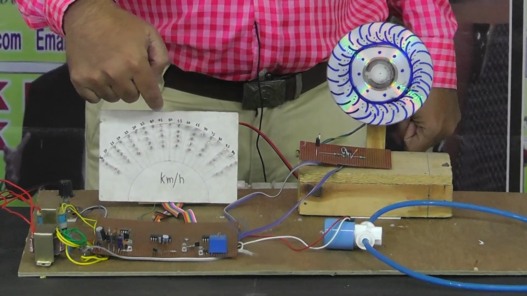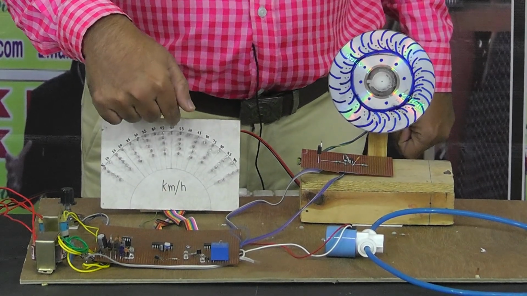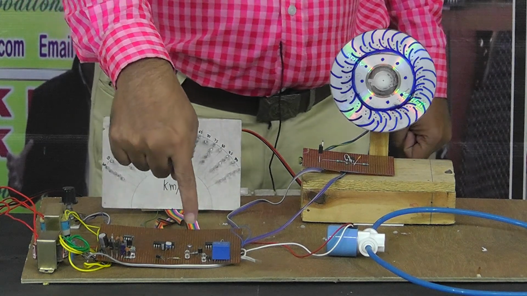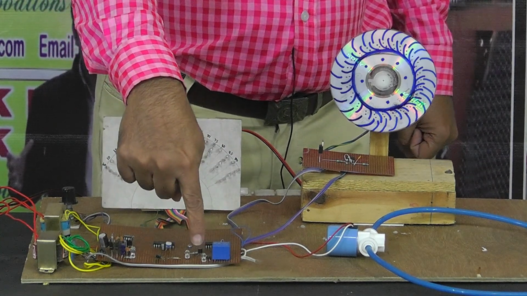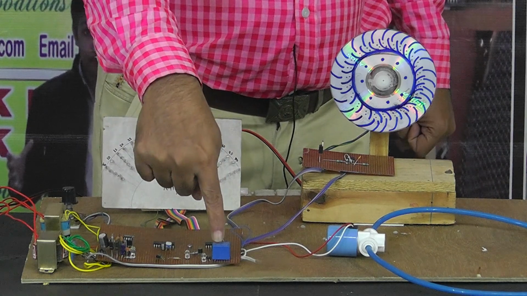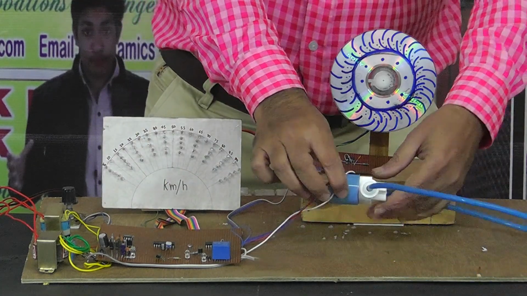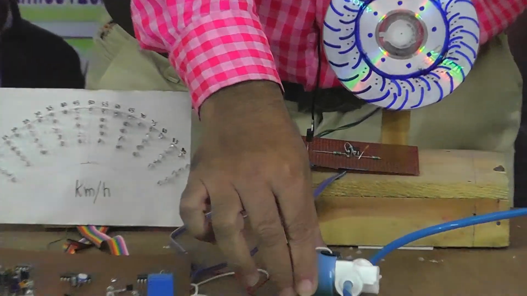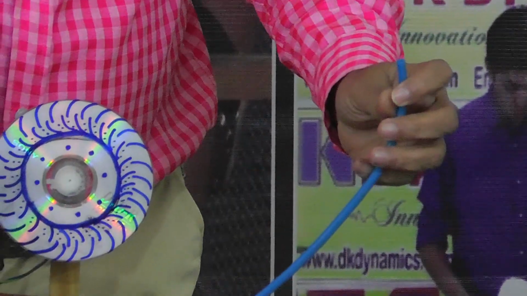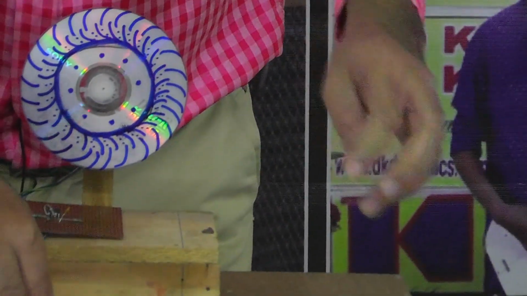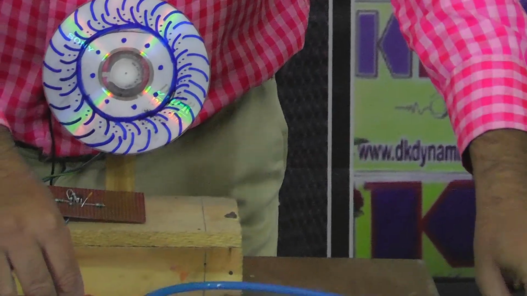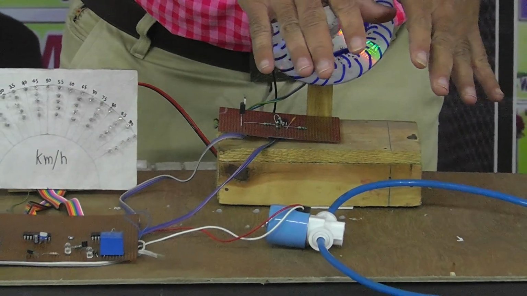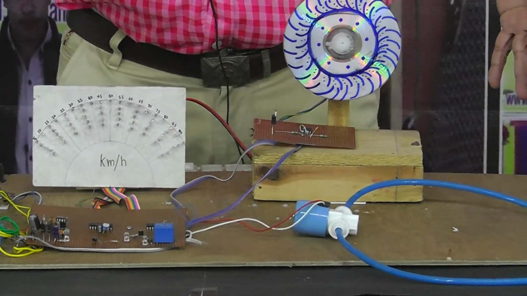When the speed reaches the limit of 55 km per hour, it gives an output, and this output goes to the transistor, and the transistor operates the relay, and the relay operates the solenoid valve. This solenoid valve is fitted in the fuel line of the engine. This is the input from the fuel line, and this is the output going to the engine. When the valve is switched off, it stops the supply of fuel to the engine. In this way the vehicle slows down.